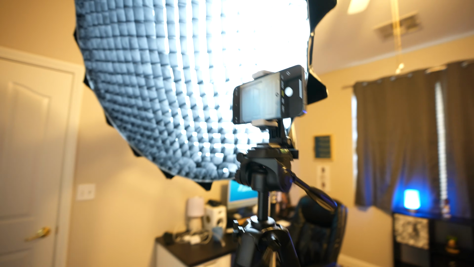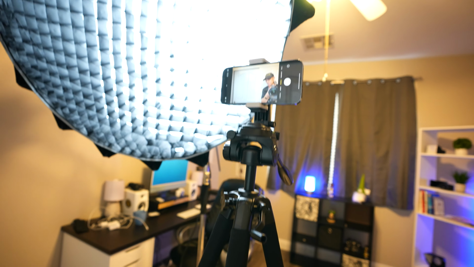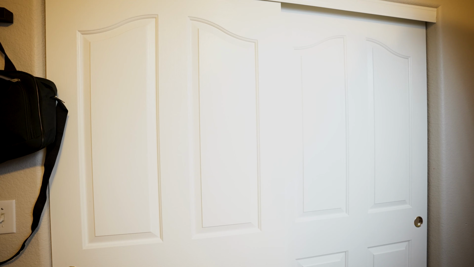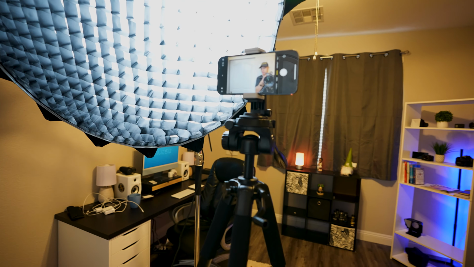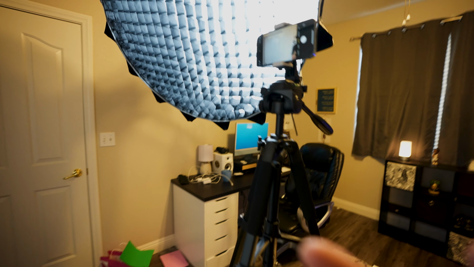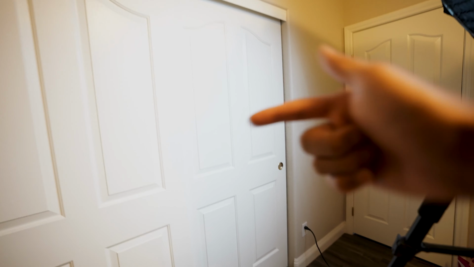What I do is take a picture with my iPhone, set it on a tripod, and take a picture in front of a wall. It can be any wall as long as it's a solid color. I'm actually taking a picture in front of my closet, but it makes it easier in post to cut yourself out. Really depends on what the thumbnail is, but I like to cut myself out of the picture and make sure the wall is solid.